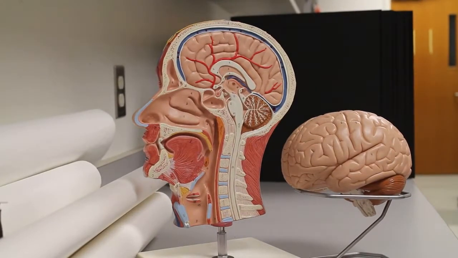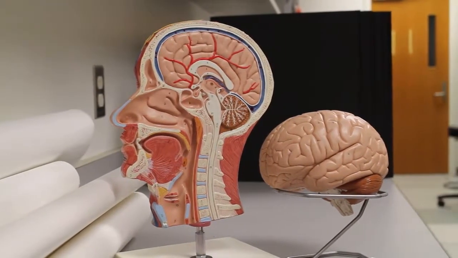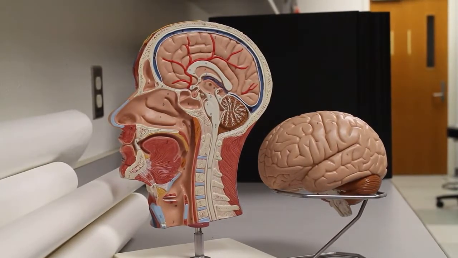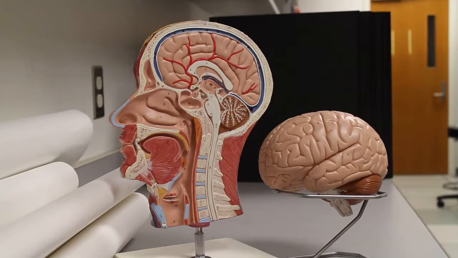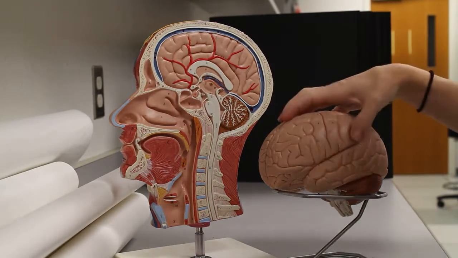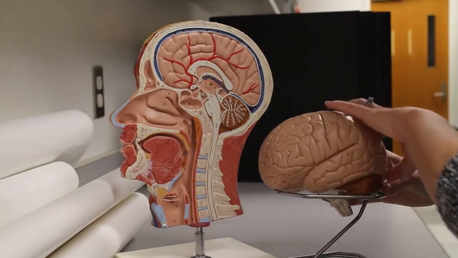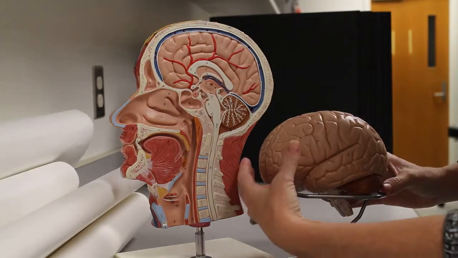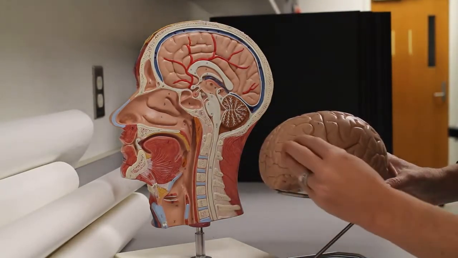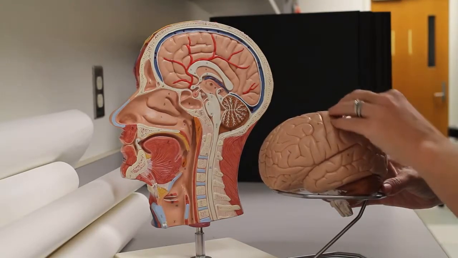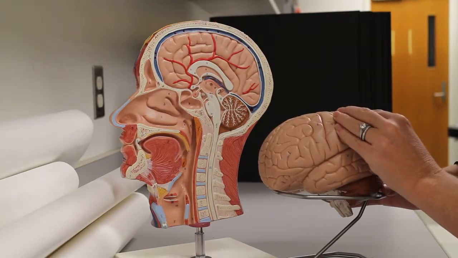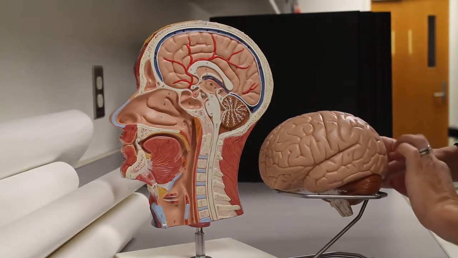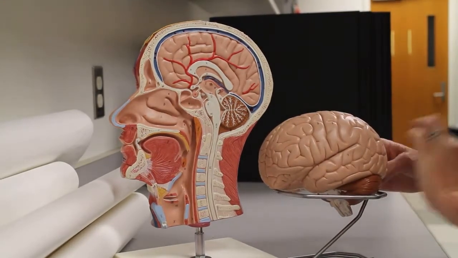Okay, today we are going to do the anatomy of the brain using both the half-head model and the three-dimensional model of the brain. So on the three-dimensional model, the outer layer is the cerebrum. For the cerebrum, we have the frontal lobe, which is in the front, the parietal lobe, which is the top side, the temporal lobe, which is the lower side, and the occipital lobe in the back.